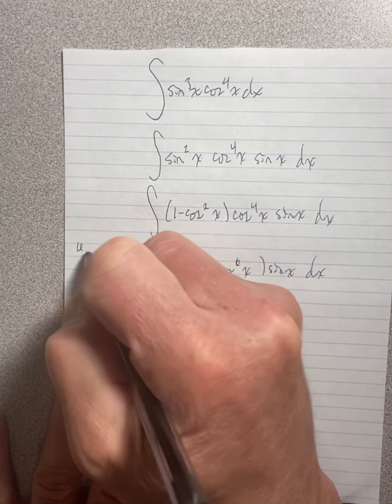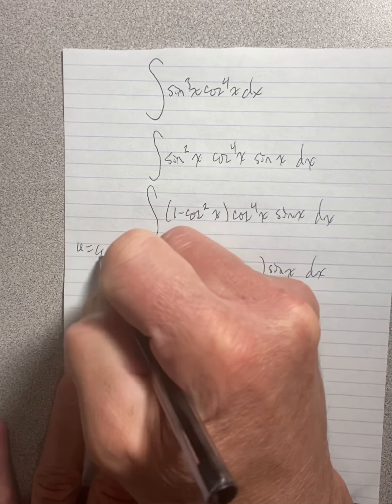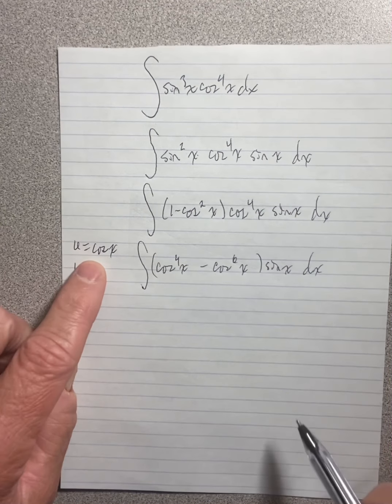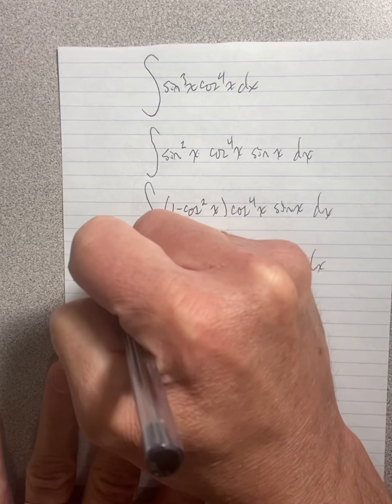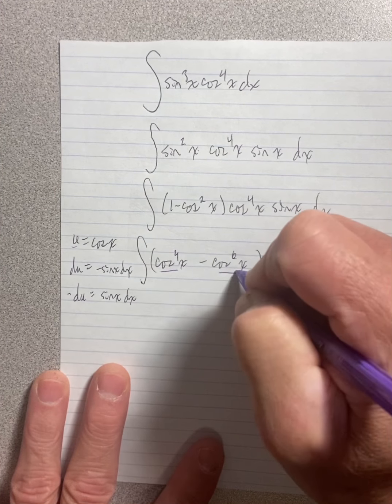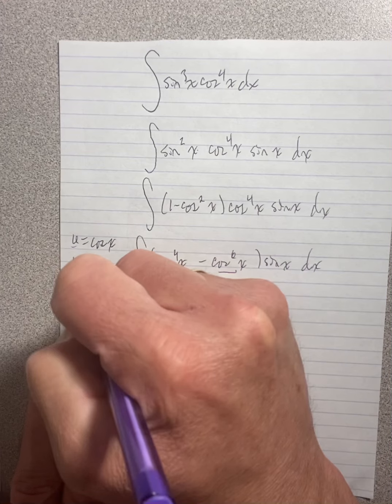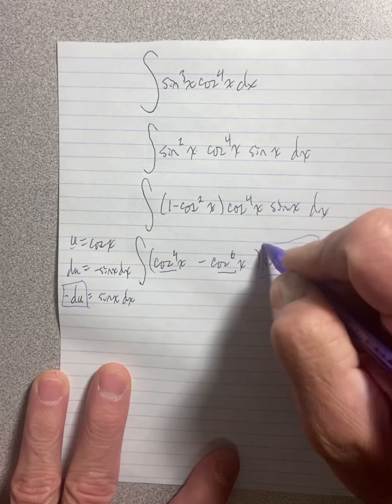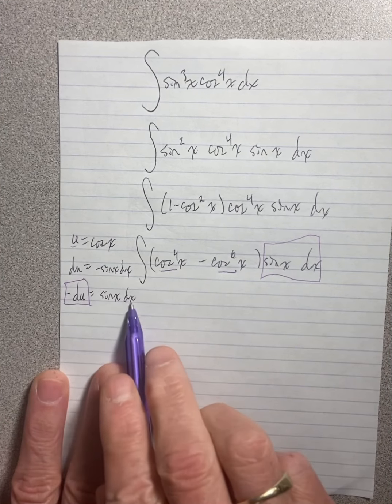I'm going to let u be cos x. Well, then that means that du is, let's see, the derivative of cos is negative sine x dx. Now, I don't have a negative sine x dx, so I'll multiply both sides by negative and get negative du is equal to sine x dx. So that means that I can put u in for this cos and this cos, and I can put in negative du for sine x dx, because a negative du is a sine x dx.